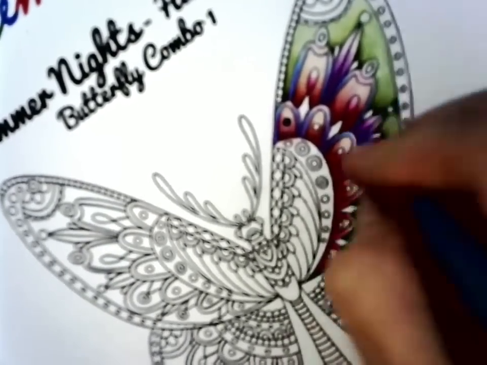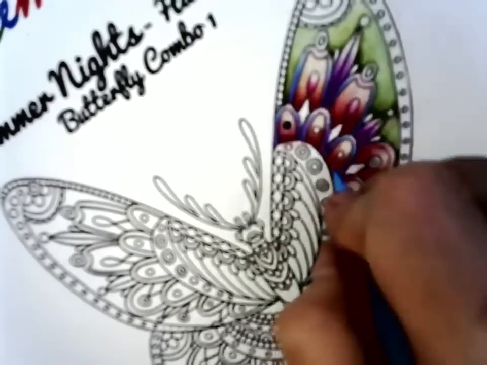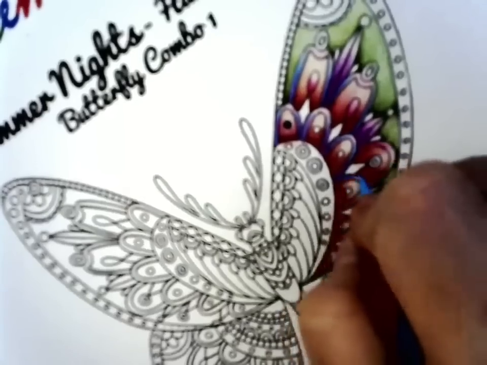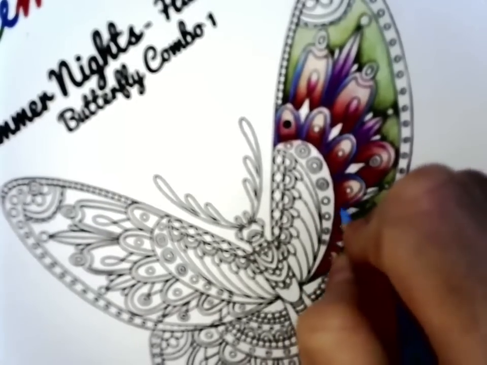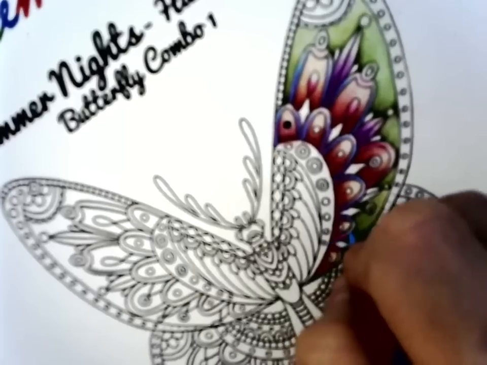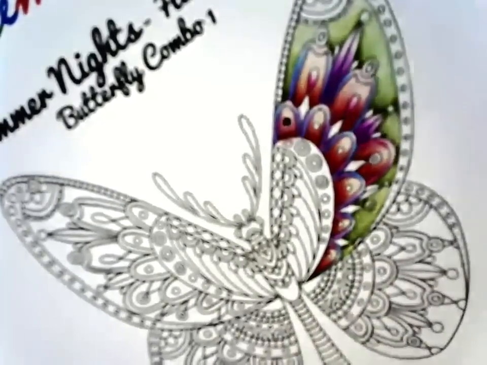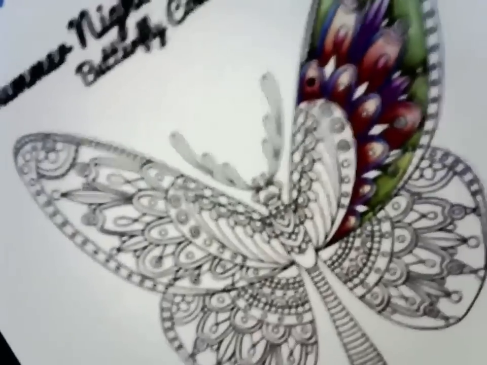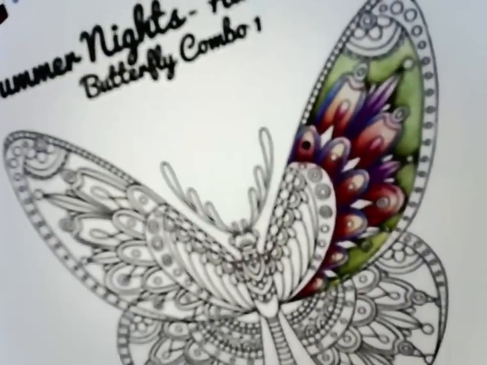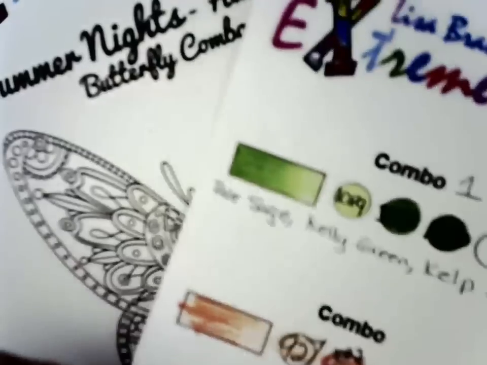I just need stronger glasses. I'm going to have all these, I'm going to have this coloring kit on the Etsy store. It's going to have all the combinations for a whole bunch of butterflies. Like this one, of course.